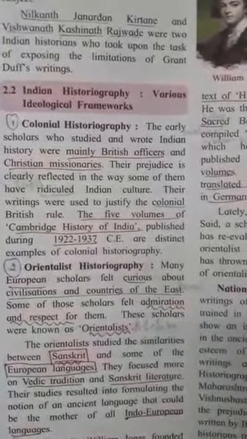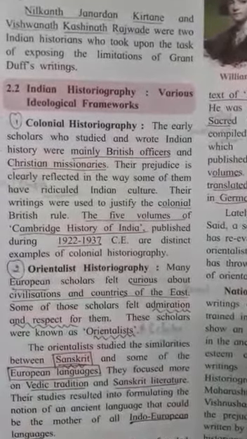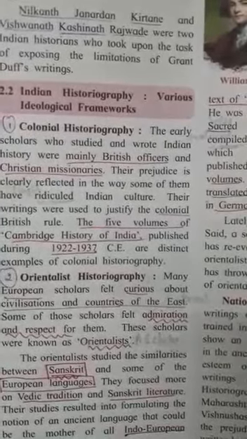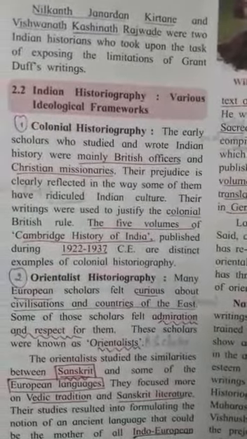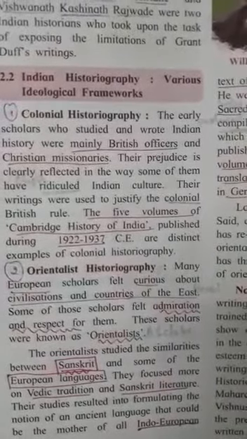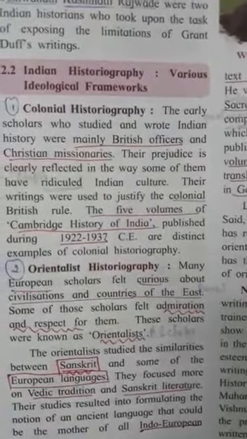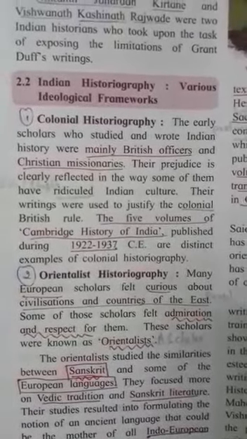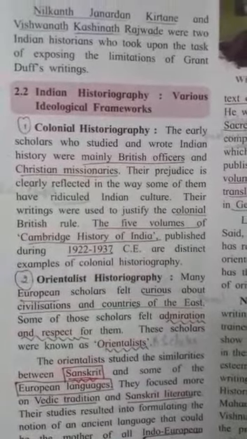Now this colonial historiography was studied and written by scholars, mainly the British officers and the Christian missionaries. Who first wrote the Indian history?